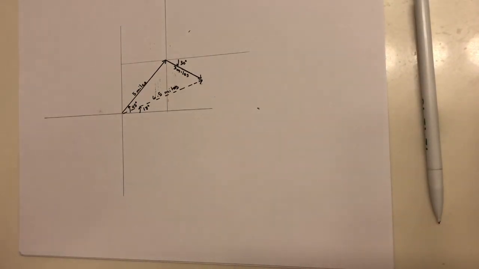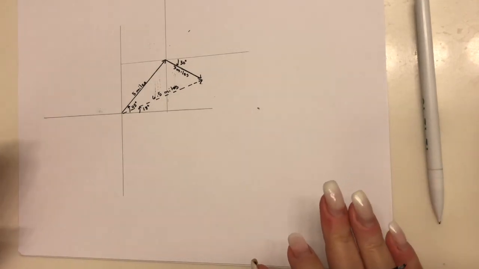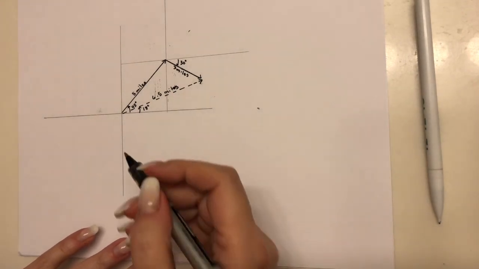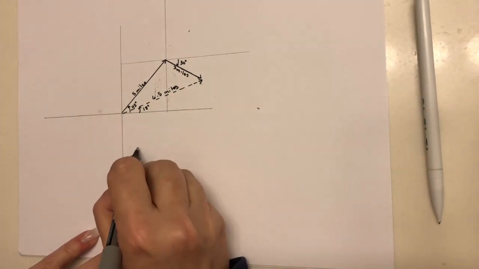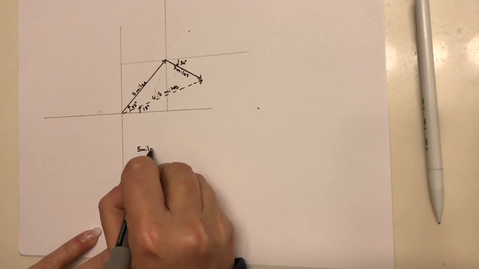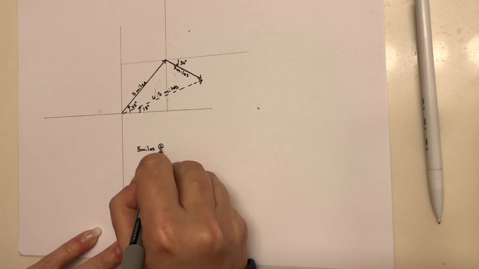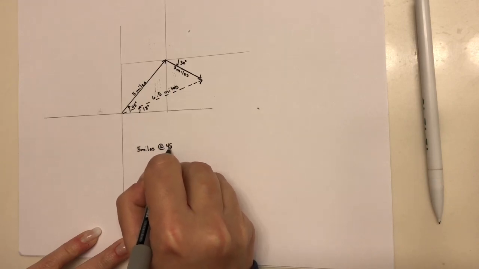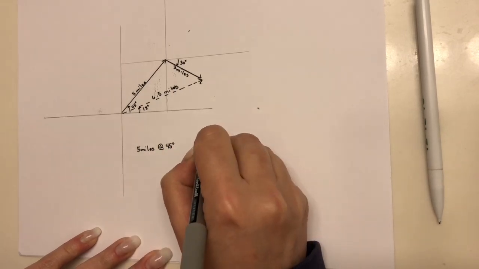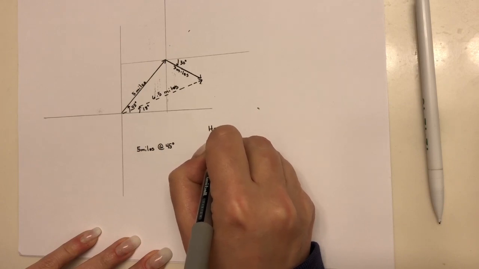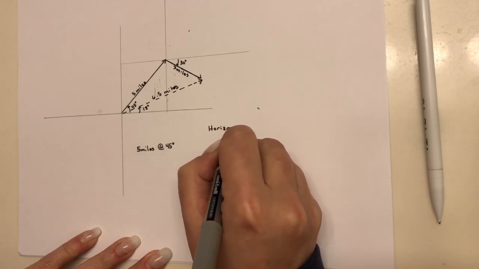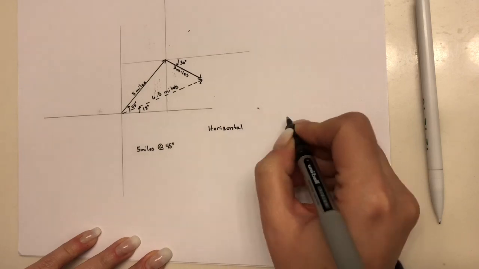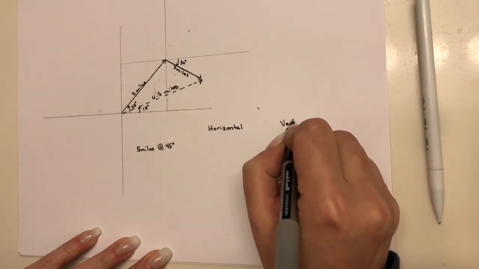Now at this point, they tell you to break down each of the vectors to find out exactly how far the owls actually flew. So you're going to take that 5-mile vector at 45 degrees, and you're going to break that down into your horizontal and vertical components.